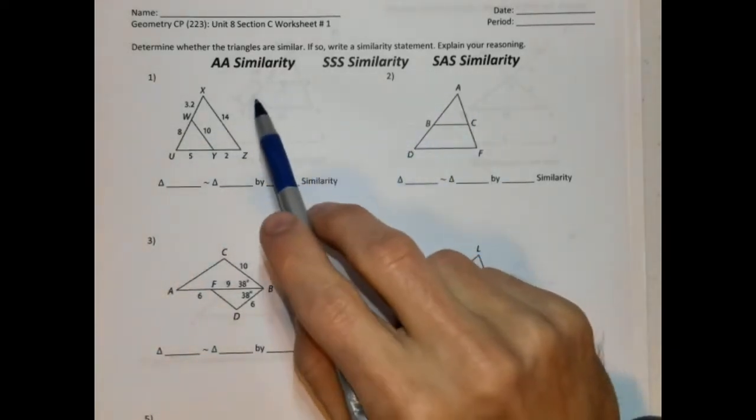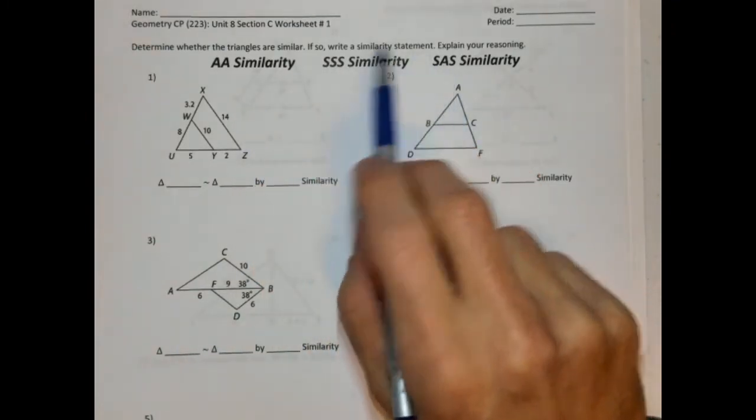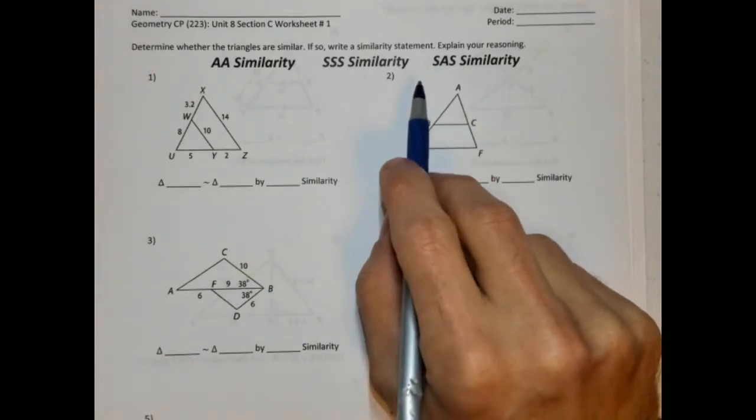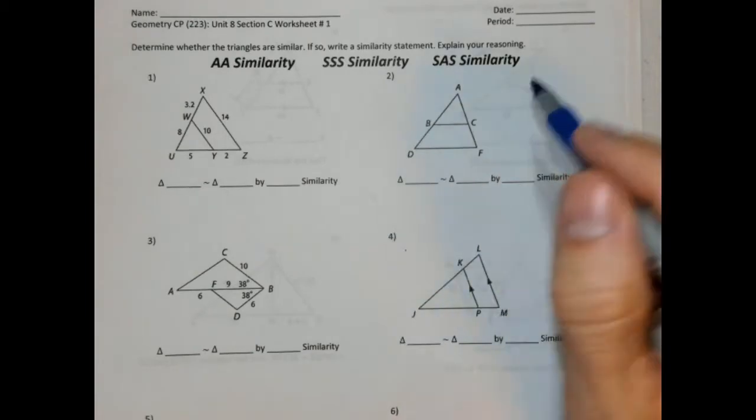So there's three reasons triangles could be similar here. We have angle, angle, side, side, side, and side, angle, side. And each of these three reasons was detailed in the notes video for 7-3 if you want to go back and watch that. So let's get started.